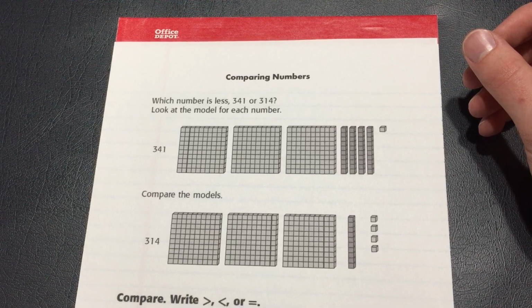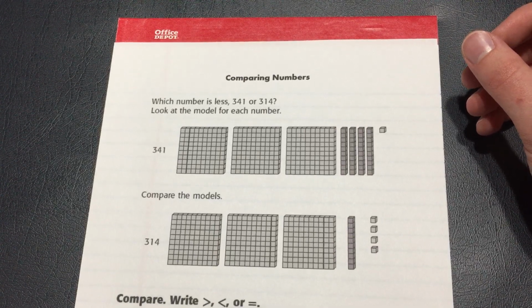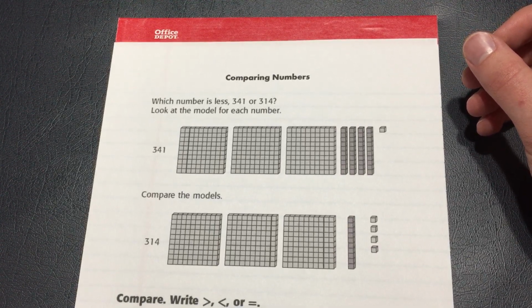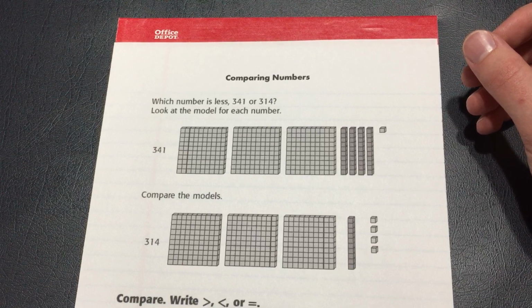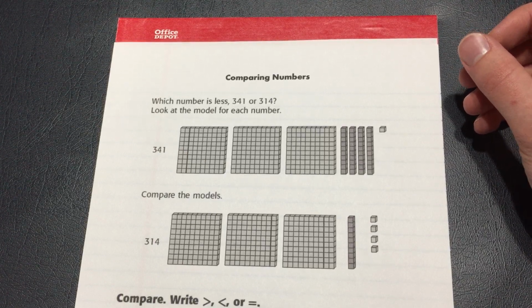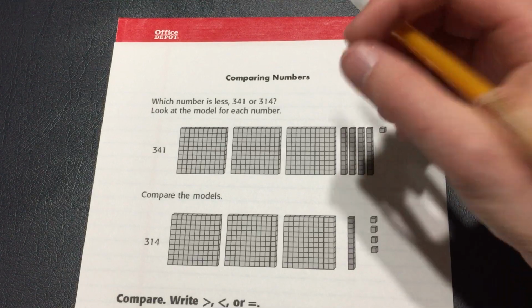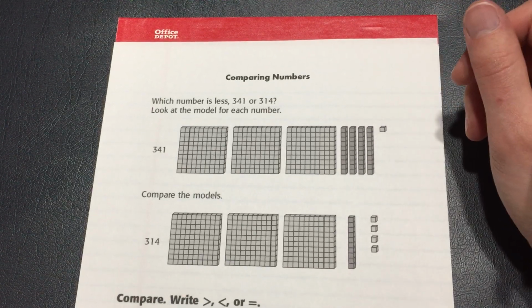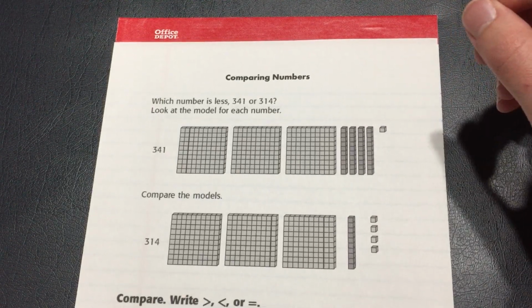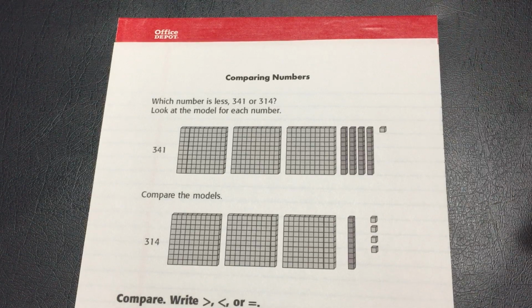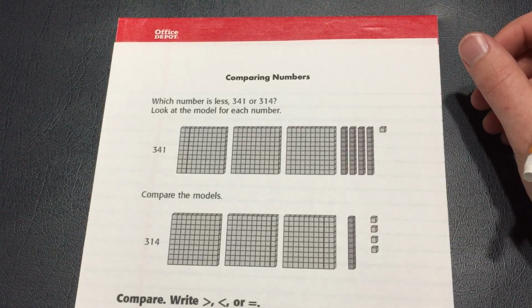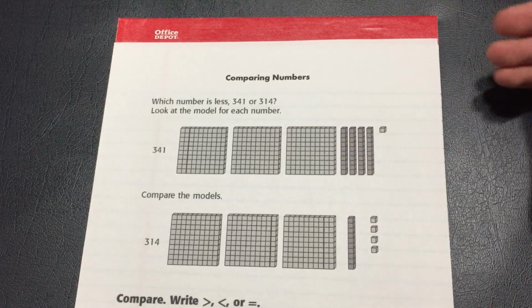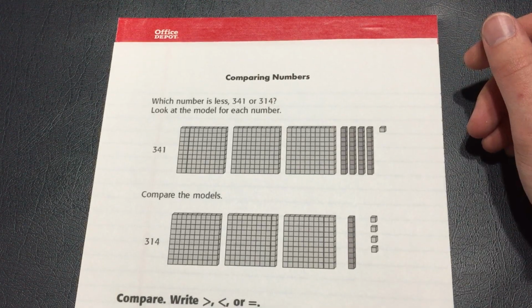So if you can tell which number is bigger, 7 or 3, or 9 or 8, or 5 or 0, just that simple little skill of knowing how to compare single-digit numbers is going to help you compare big, gigantic numbers, or medium-sized numbers, just like we're going to see here.